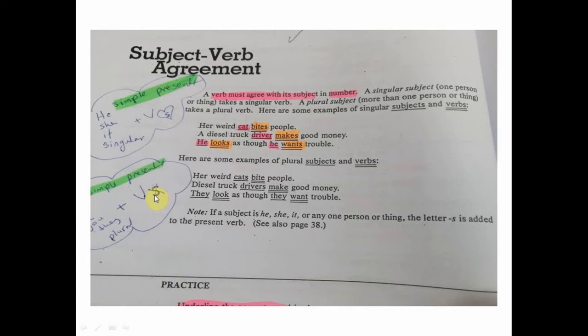Let's have a look at the examples over here. The first sentence: her weird cat bites people. So where is the subject? Who bites people? Cat. So cat is the subject. It is singular, one cat only. Therefore, it needs a singular verb.